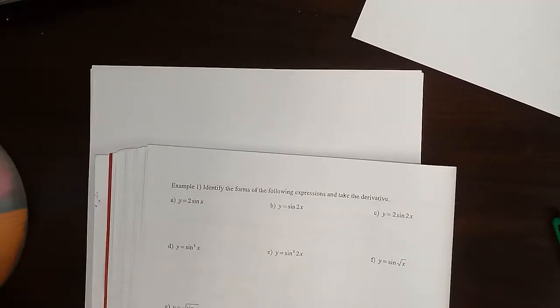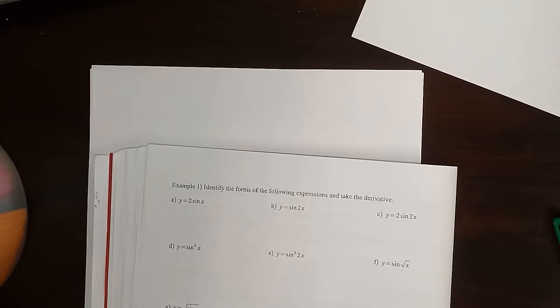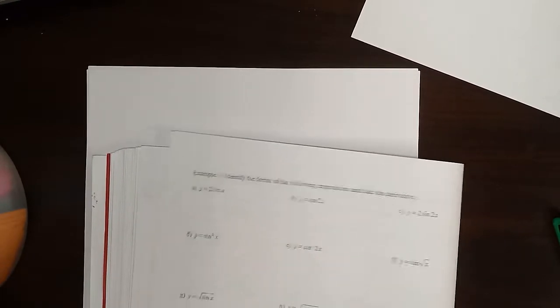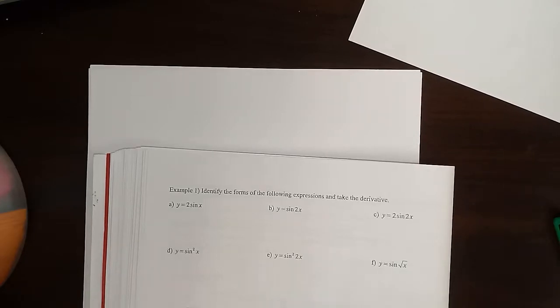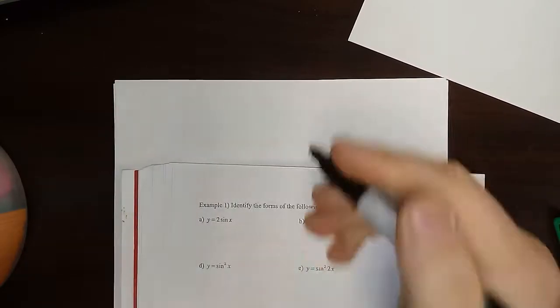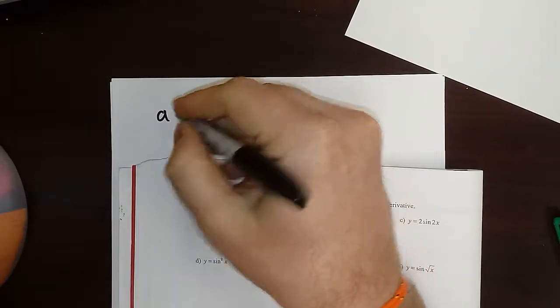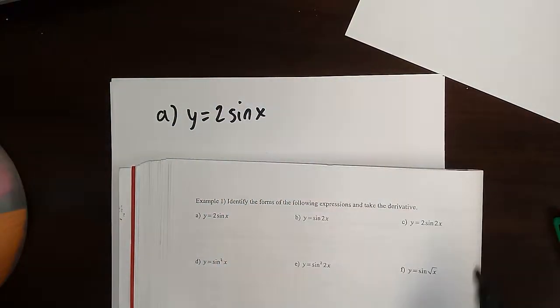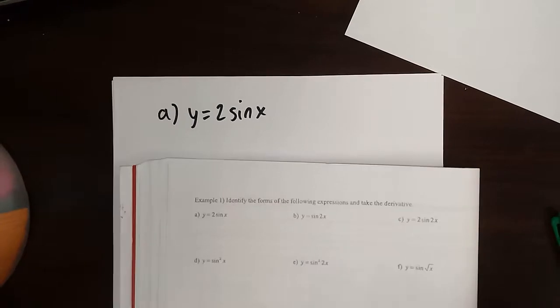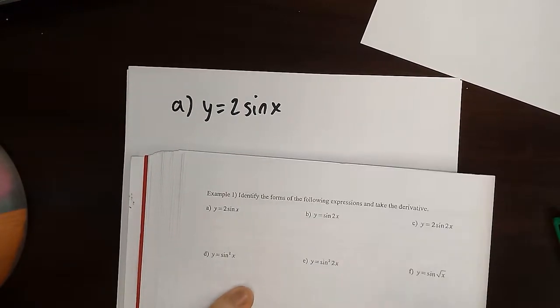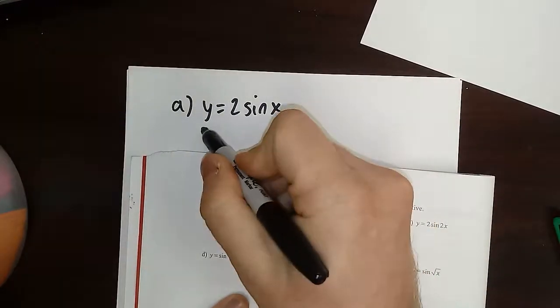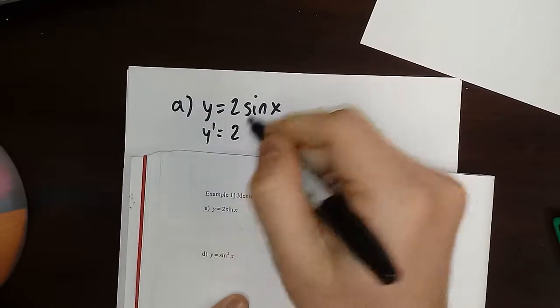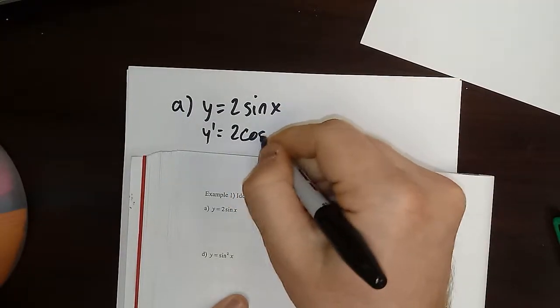So question example 1 has a few parts to it. Hooray. It says A, y is equal to 2 sine x. I'm going to take the derivative of everything on this page. We're just doing derivatives. So if y is equal to 2 sine x, then y prime is equal to 2 times the derivative of sine x, which is cosine x.